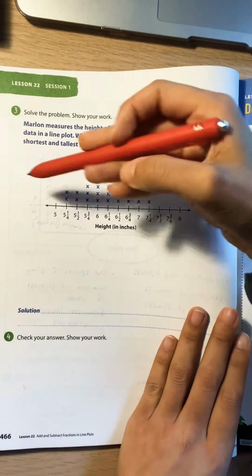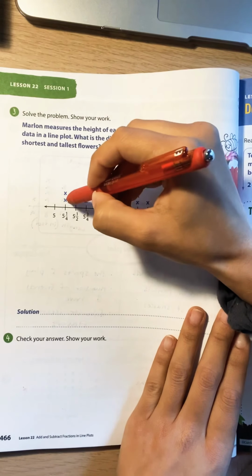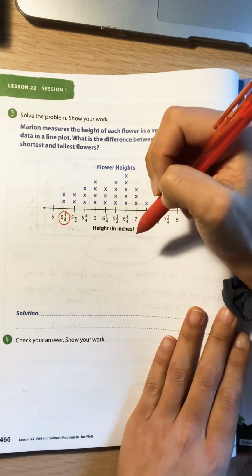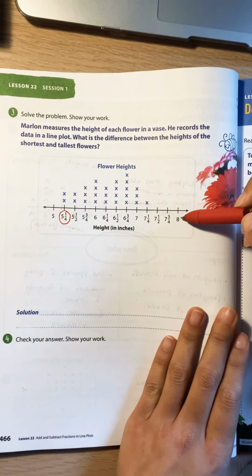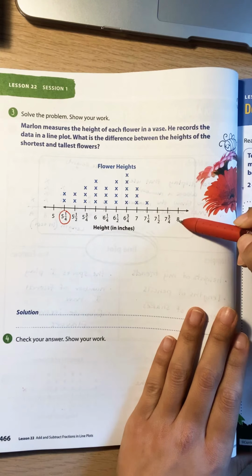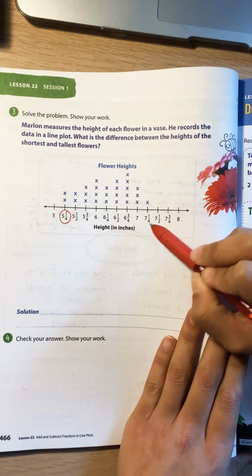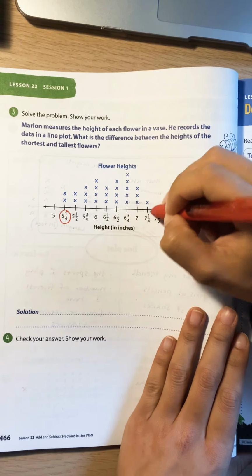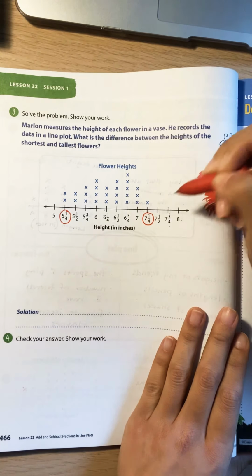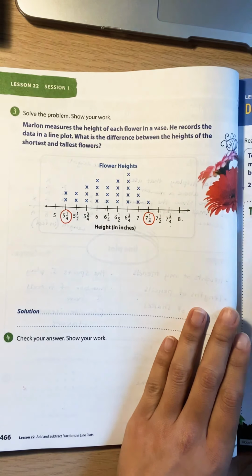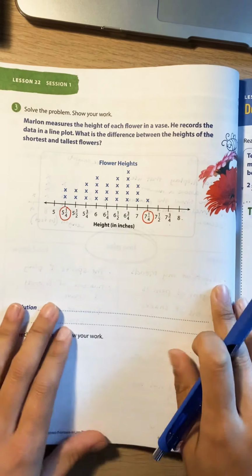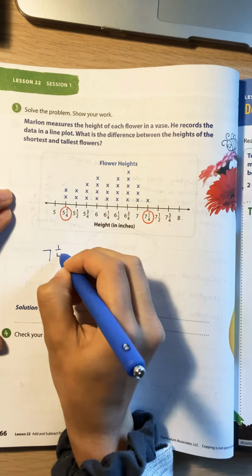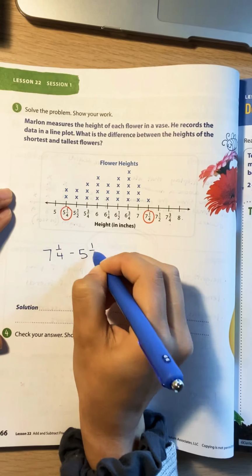So the shortest one, there's nothing above 5, so the shortest flowers are these two that are both 5 1/4 inches. The tallest height on the line plot is 8 inches, but there's nothing here, or here, or here, or here. Oh, wait, there's one there. I got ahead of myself. Okay, so that's the tallest flower, that one, and it's 7 1/4 inches. So to do the difference, we need to subtract those two. Okay, so I'm going to take 7 1/4 minus 5 1/4.